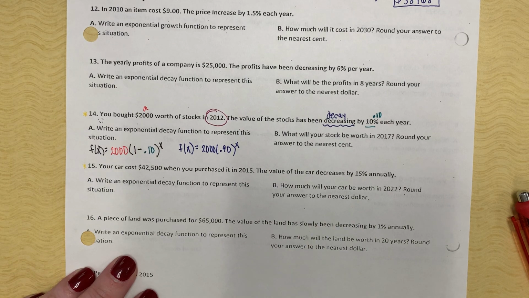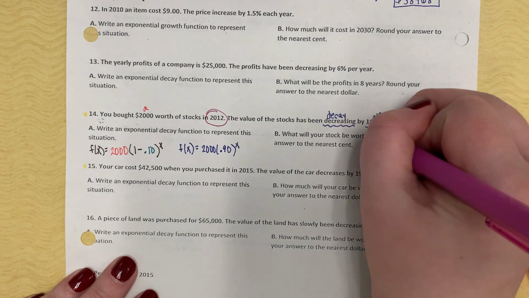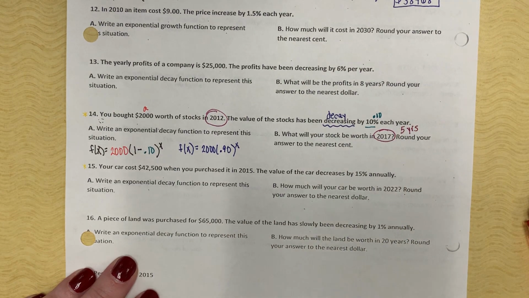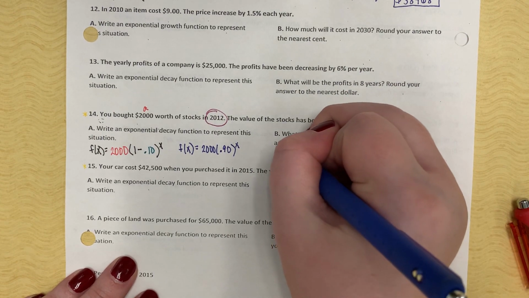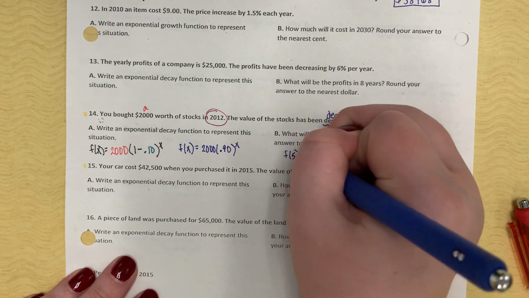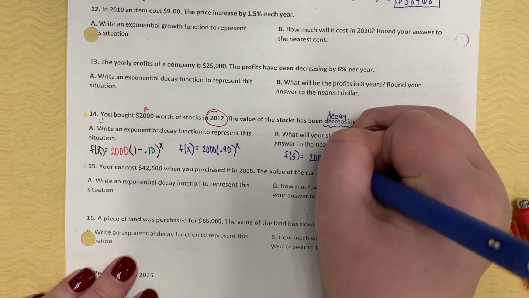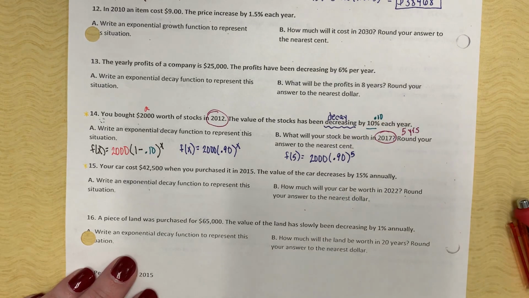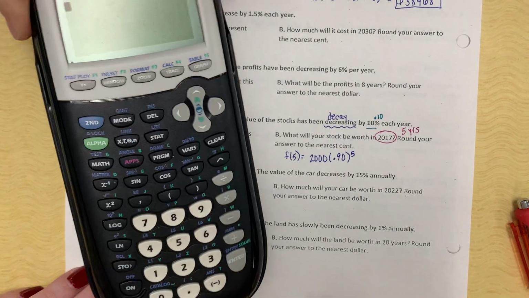We have to figure out how many years have passed from 2012 to 2017. That would be 5 years. So I'm going to substitute in 5 for x. So f of 5 is equal to 2,000 times 0.90 to the 5th. Okay, I've done the math. Let's see what our word problem says.